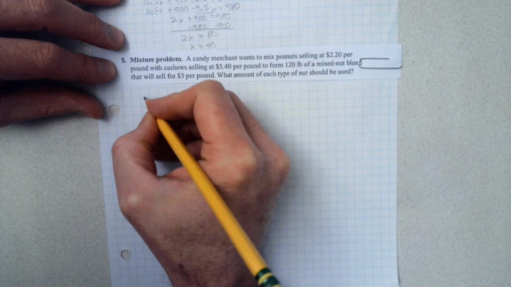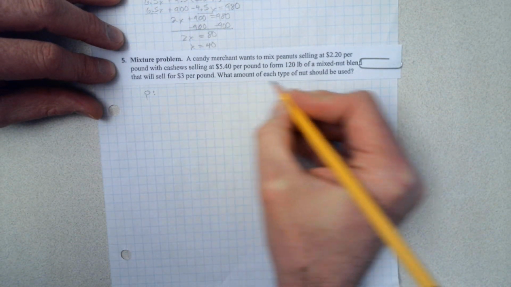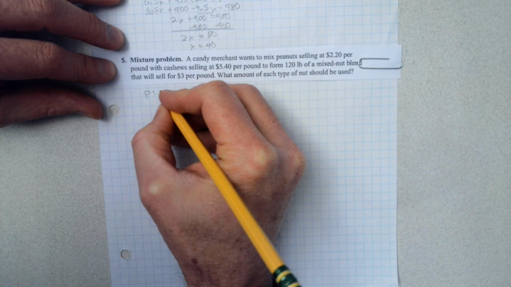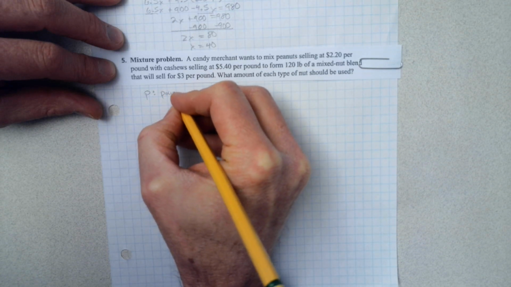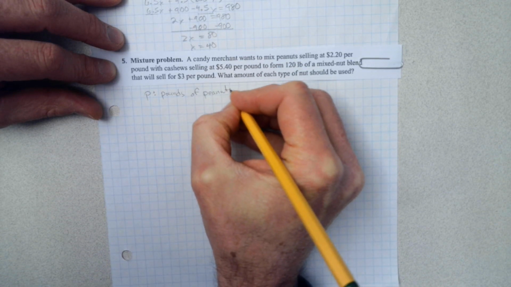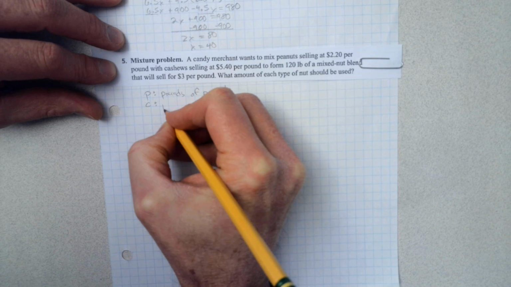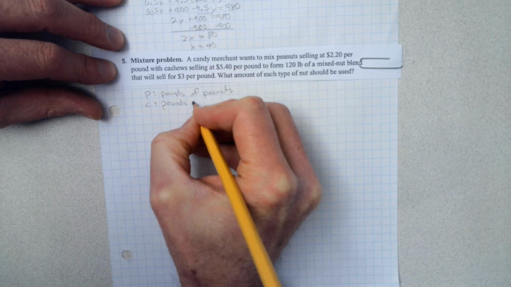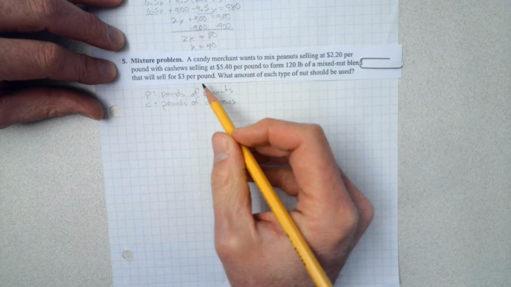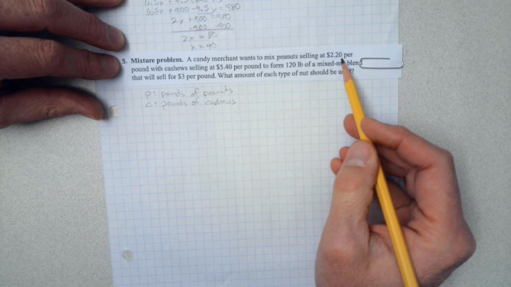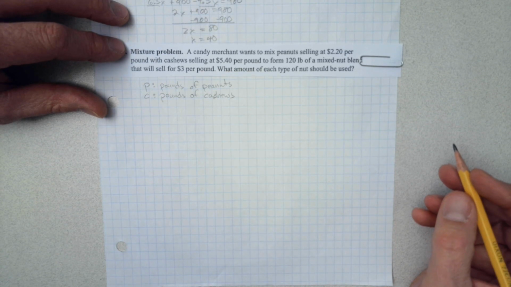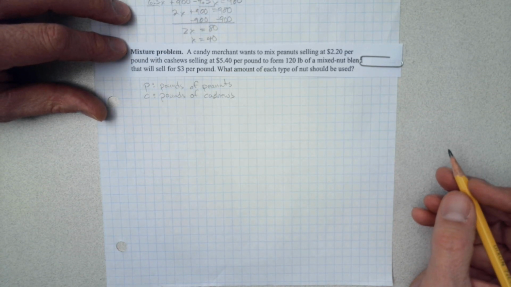Let's see, well, we got peanuts and cashews. We'll choose P. The amount is probably going to be in pounds in here. So P will be the pounds of peanuts. And C will be the pounds of cashews. If the whole thing's going to sell for only $3 a pound, it's looking like it's going to be a lot of peanuts and not very many cashews. Just first glance at that problem, if I'm trying to make a decision about what kind of numbers might make sense here in the end.